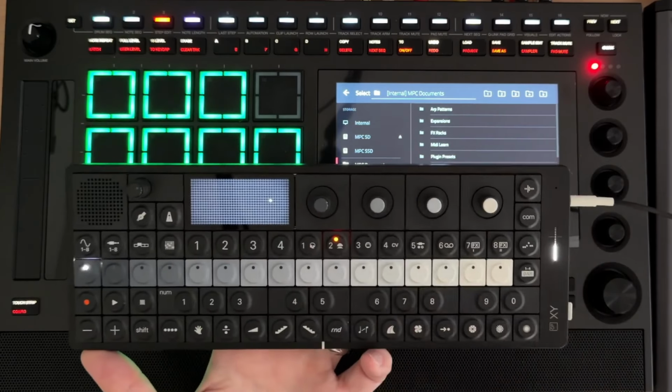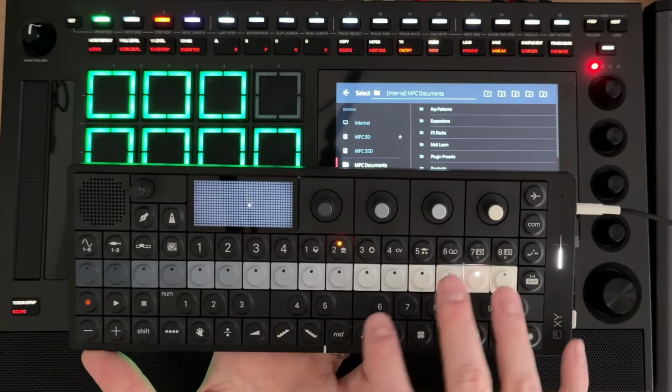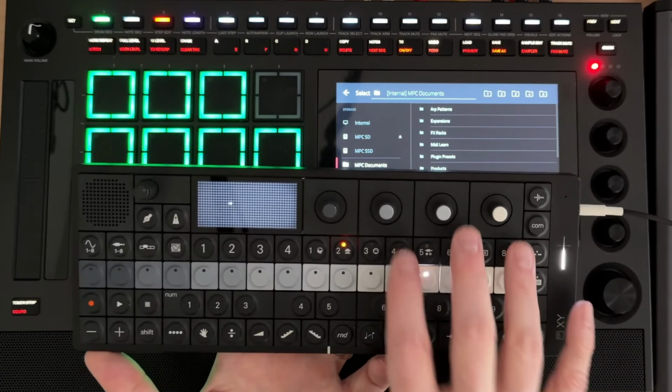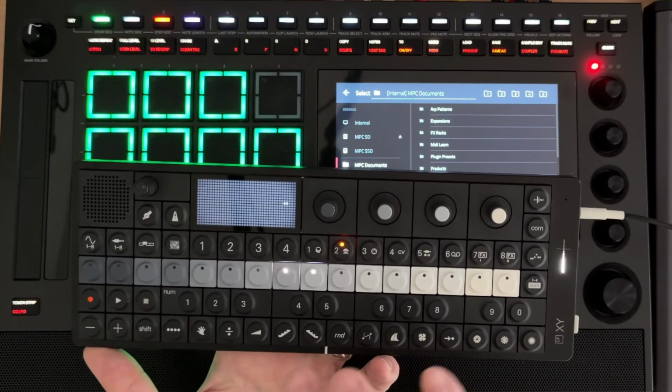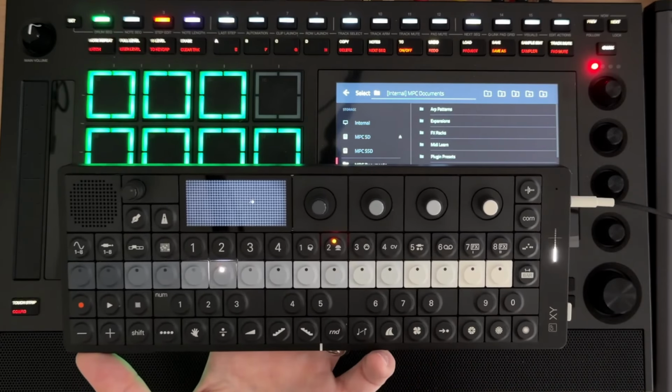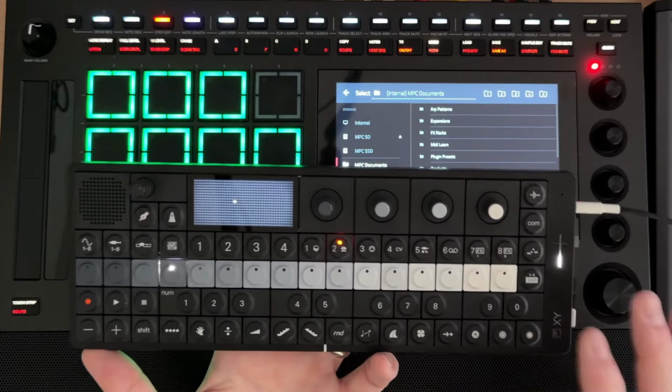My concern with the OPXY is this stuff starts to become kind of samey, but there's a lot of depth of control. You can turn these things on and off, and you've even got automation for the automation. So you can get very meta with it.